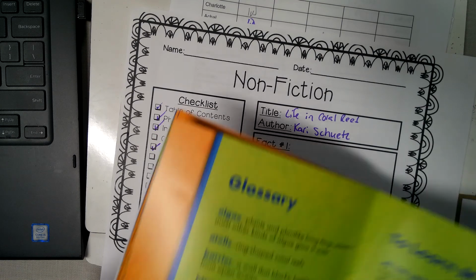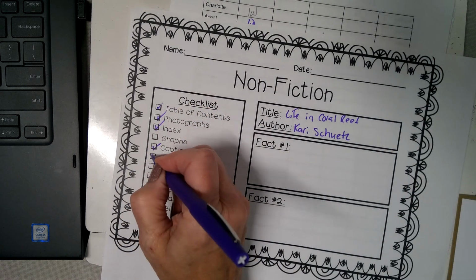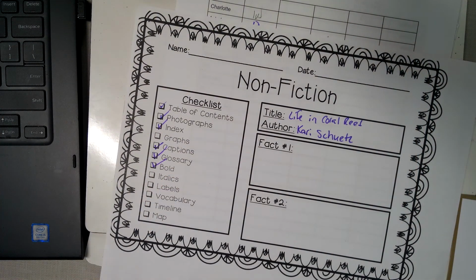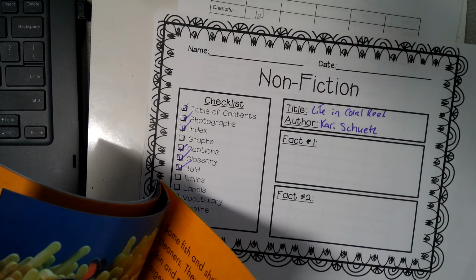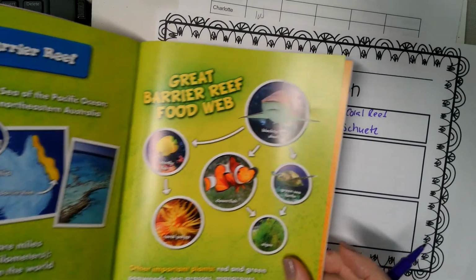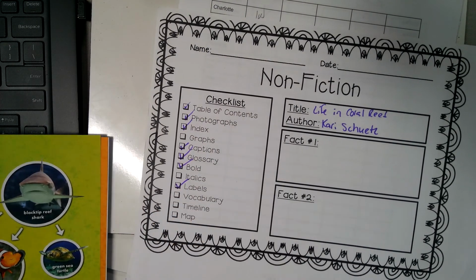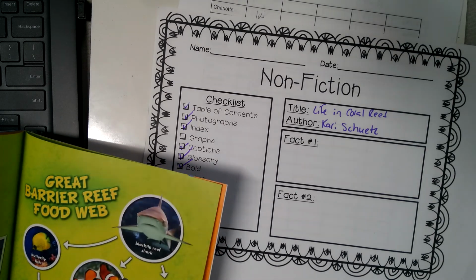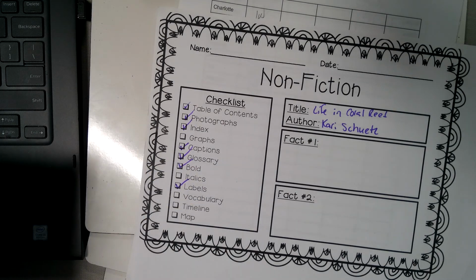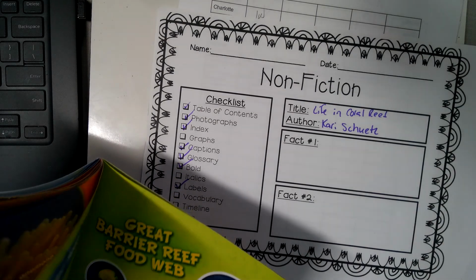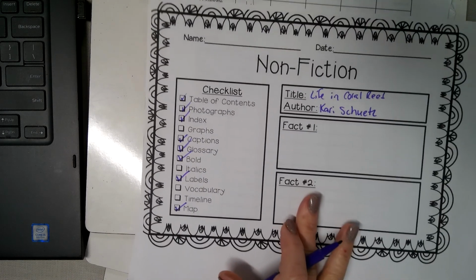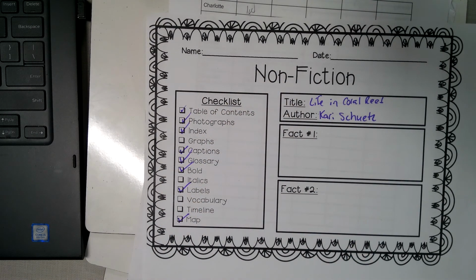Let's see, does this book have a glossary? Yes, this book has a glossary. I did see lots of bold words in this book yesterday, but I did not see any in italics. We decided there were some labels right here on the food web labeling each fish, so I'm going to put labels. Vocabulary, they don't have a place with just vocabulary words other than the glossary, so I'm going to leave that blank. And a timeline, this book did not have a timeline, some do, but it did have a map. So see, I didn't check. I'm only checking the ones that I find in my book, okay?